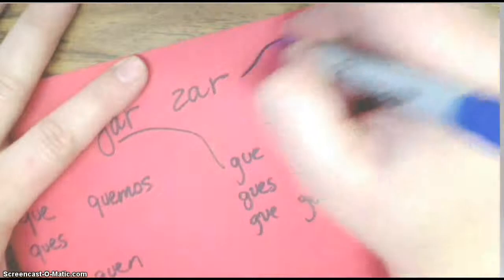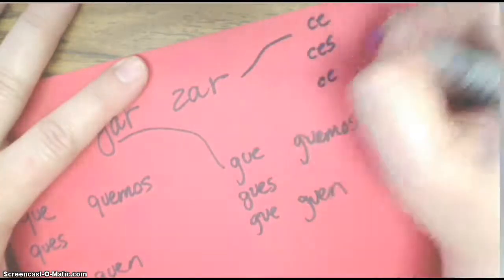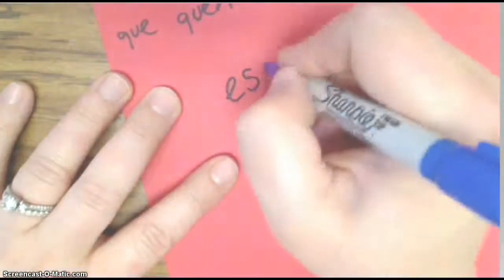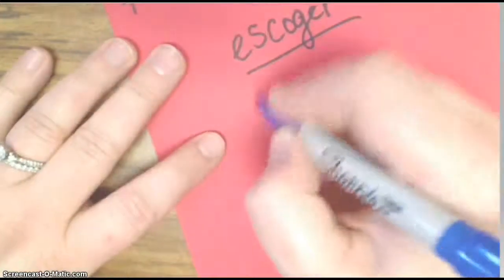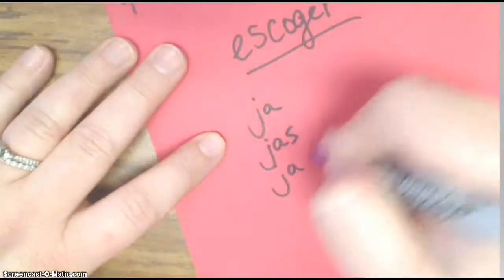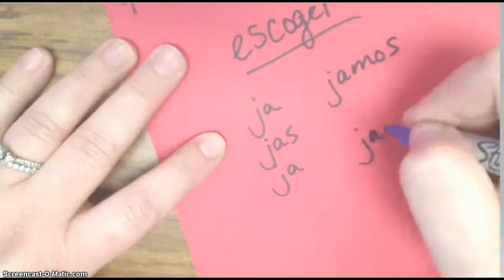The Sharpie is very strong. And then zar is going to be ce, ces, ce, cemos, cen. Don't forget good old escoger, the dirty bird. This one is going to be ja, jas, ja, jamos, and jan.